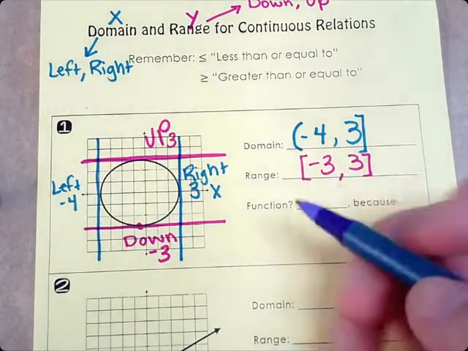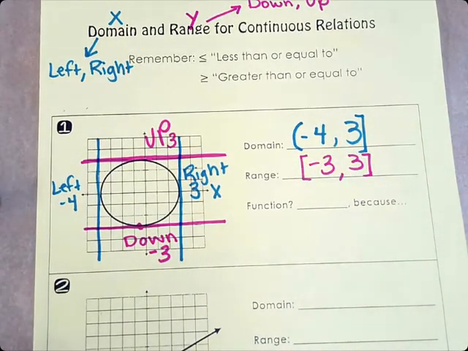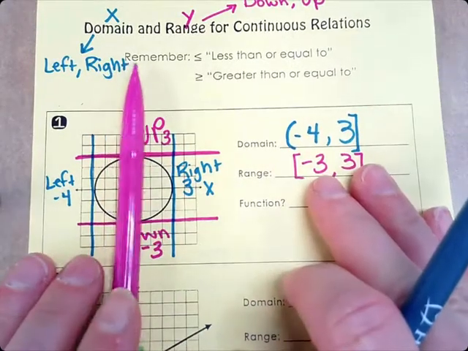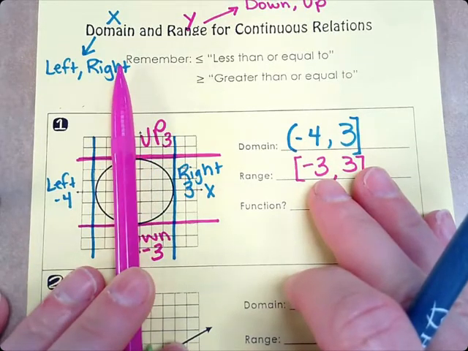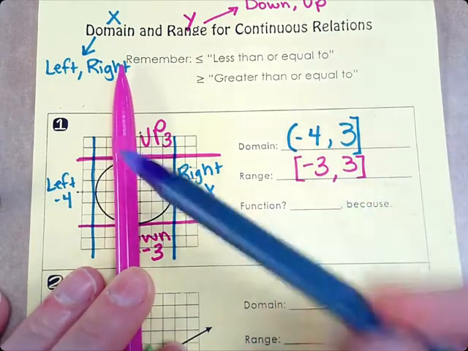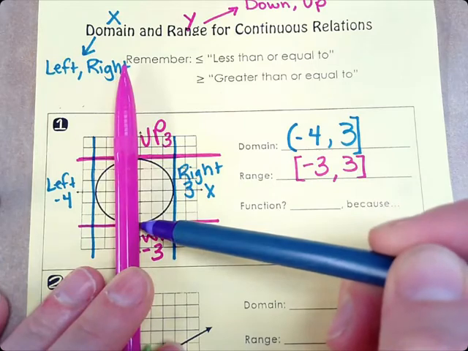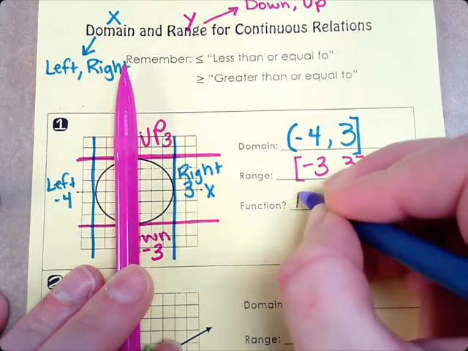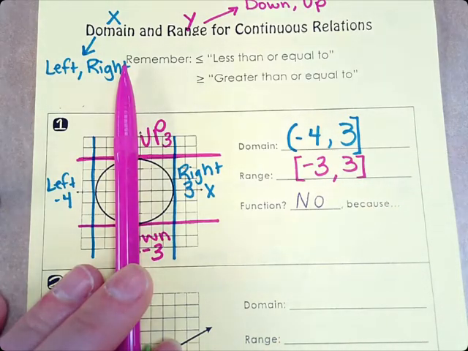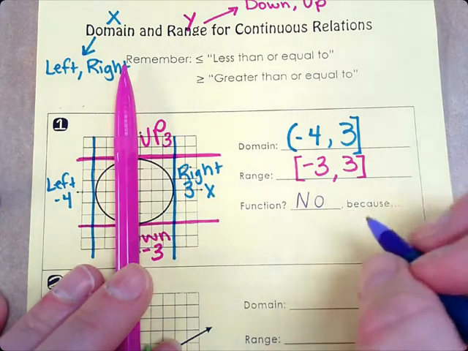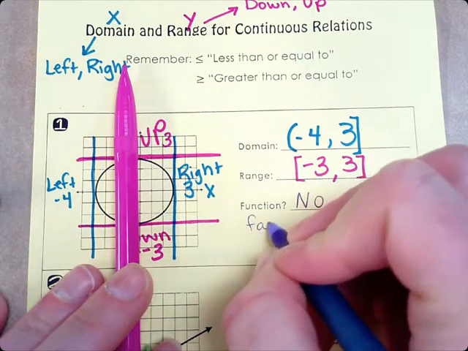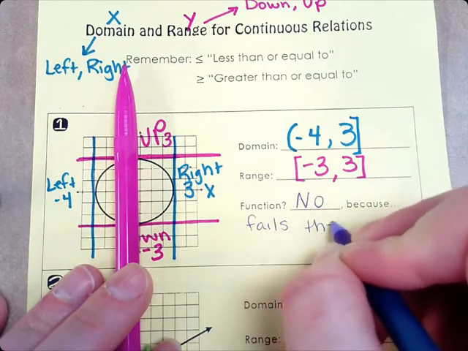So our function, remember to be a function, we do the vertical line test. So you would see if I put a pencil over the top of my function in a straight vertical line, if it touches twice, then it is not a function. So this one is not a function, because it fails the vertical line test.